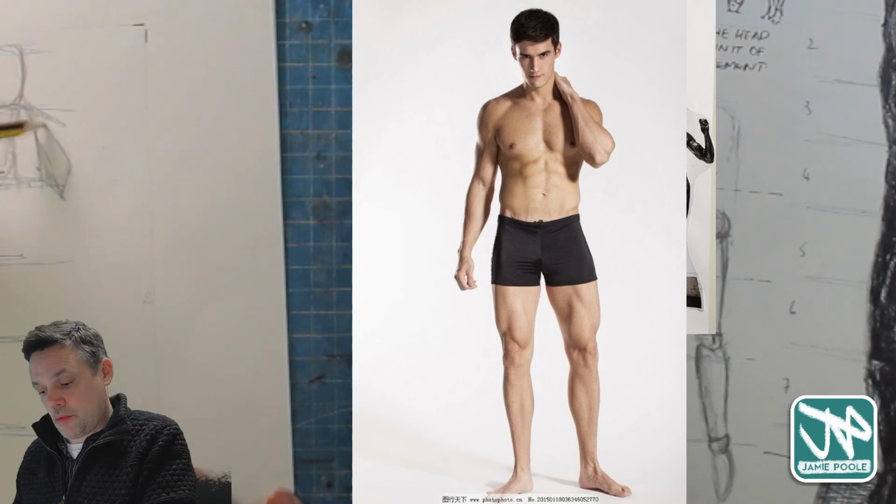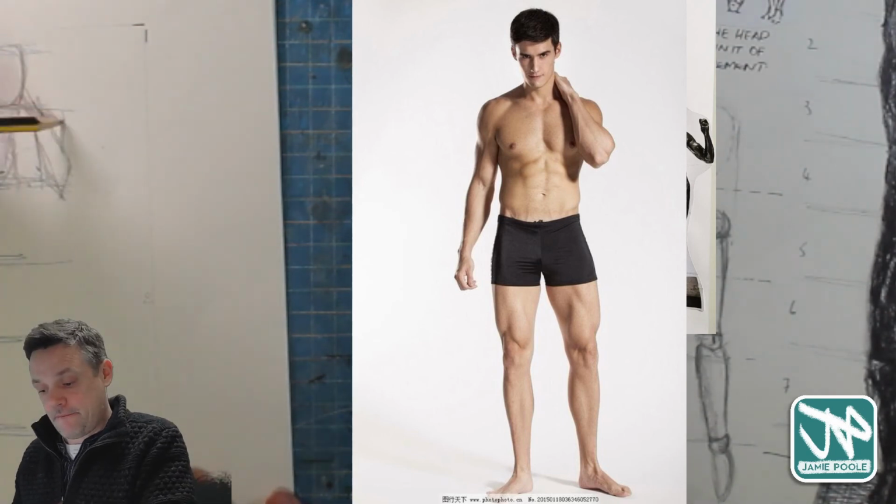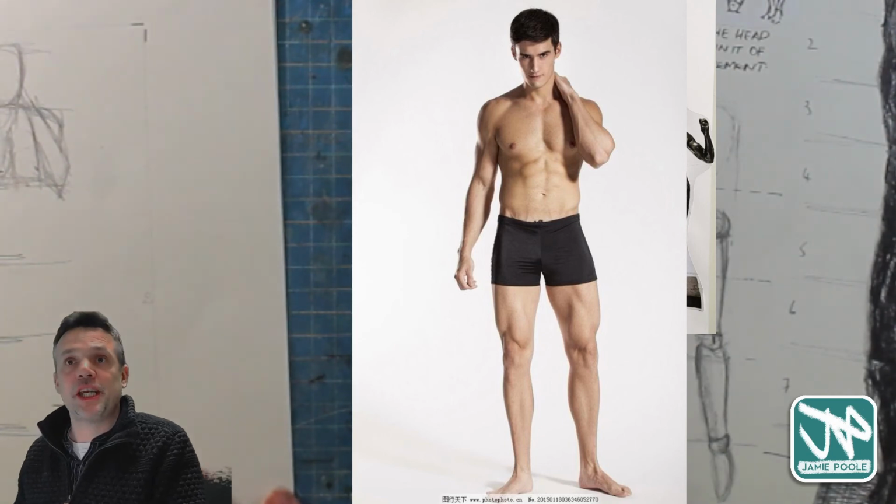Are we actually meant to be trying to put detail in on this, or are we just meant to? Yeah, we are. Go for it, as much as you can.